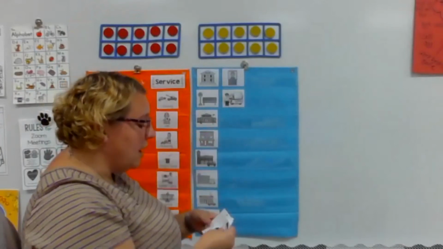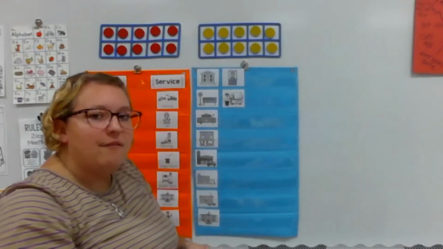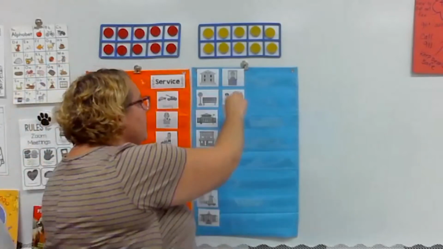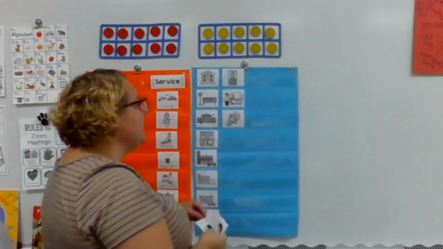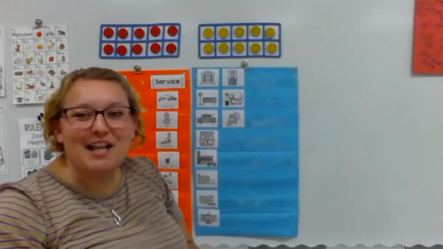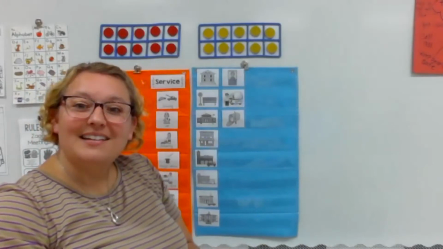What about the post office? What is the service that you get at the post office? Yes, you get your mail. Okay, so you have a mail carrier that brings it to your mailbox. And what about at the hair salon? What service are you getting at the hair salon?